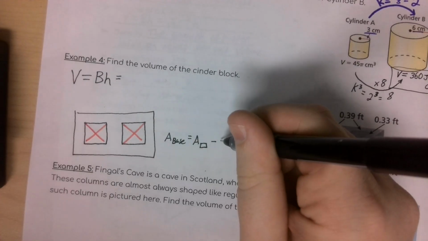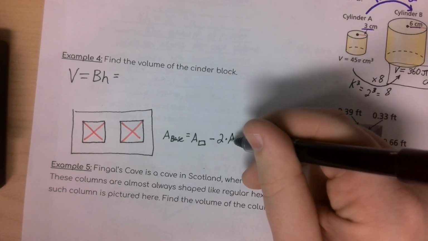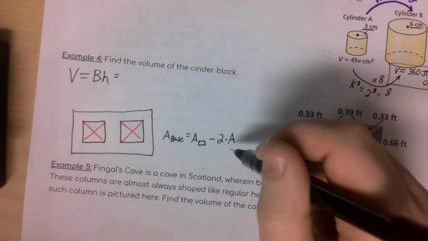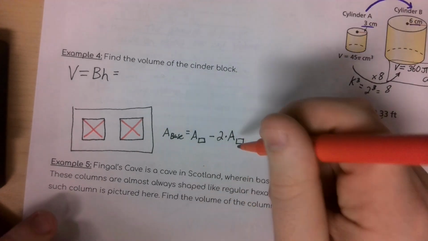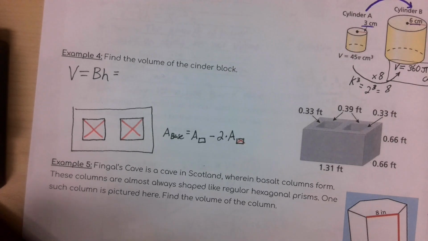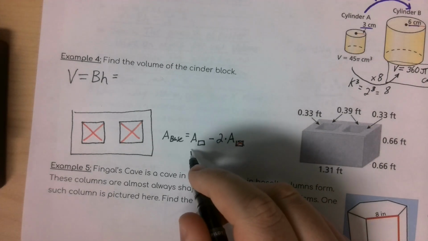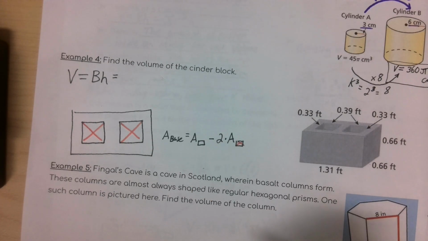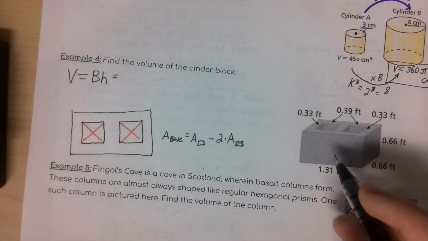Since there are two of these portions, the area of our base is the area of the rectangle minus two of these cut out portions. We're just finding multiple areas and combining them. So, what's the area of the rectangle?